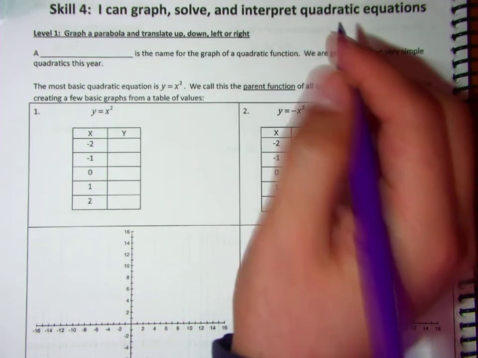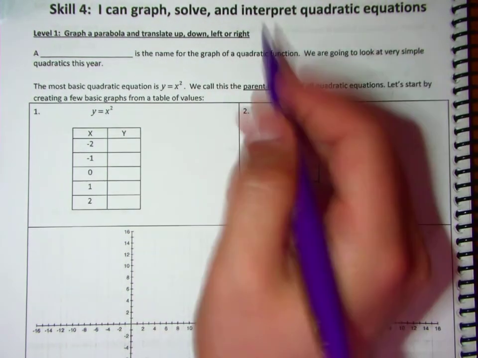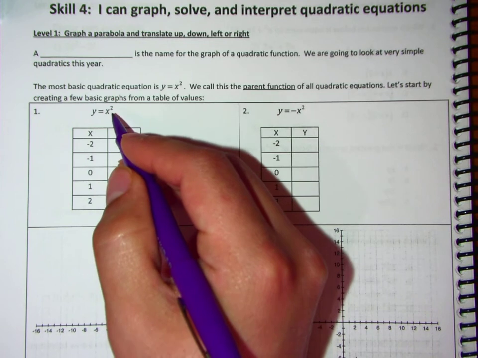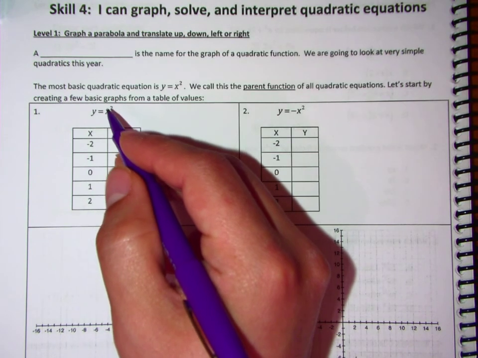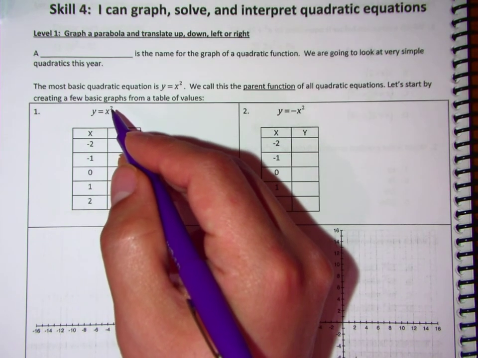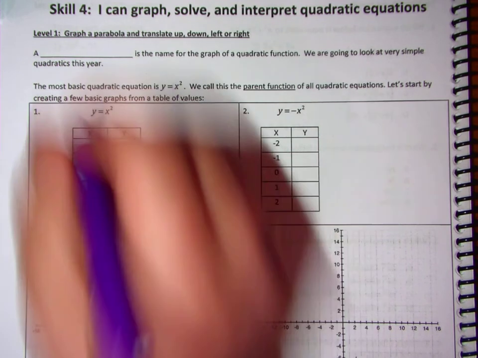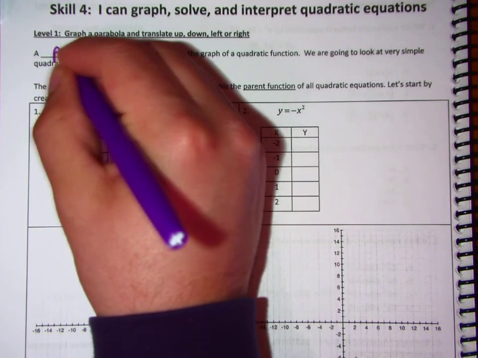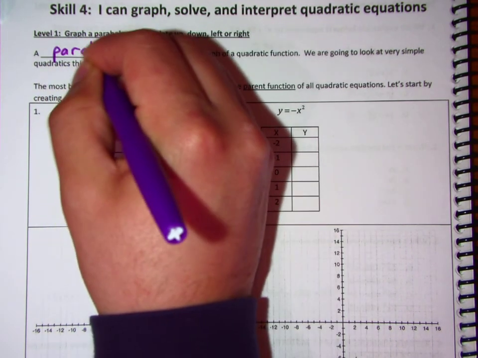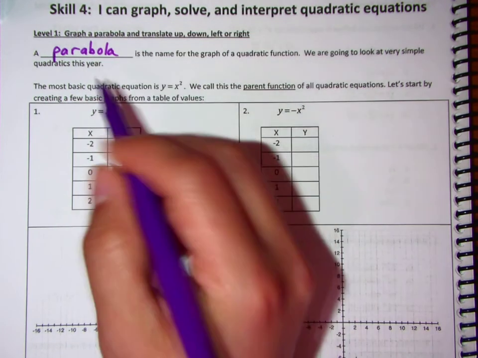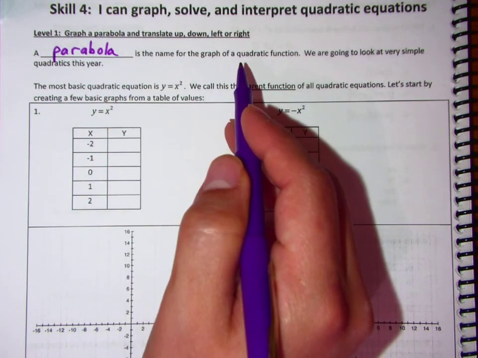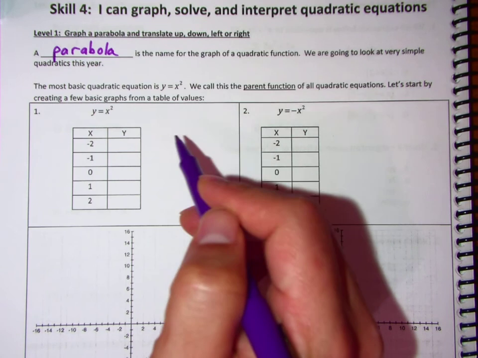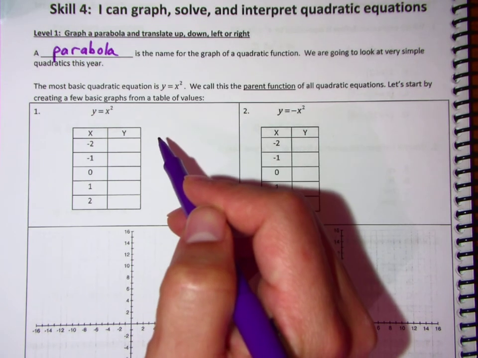Okay, so first we are going to talk about a quadratic function, and as you remember from earlier, quadratic means that the degree is to the second power. And the graph is called a parabola. So a parabola is what we call a quadratic function's graph. We're going to look at just some really basic ones, nothing too fancy.